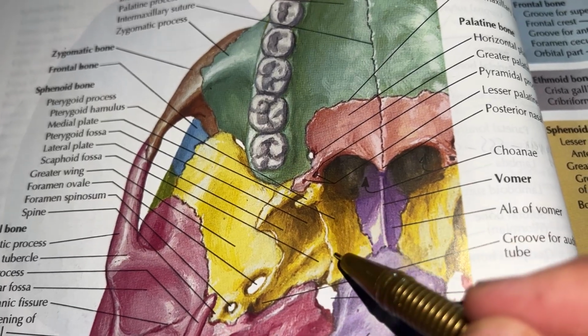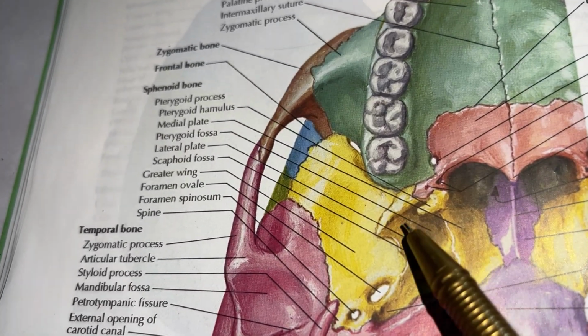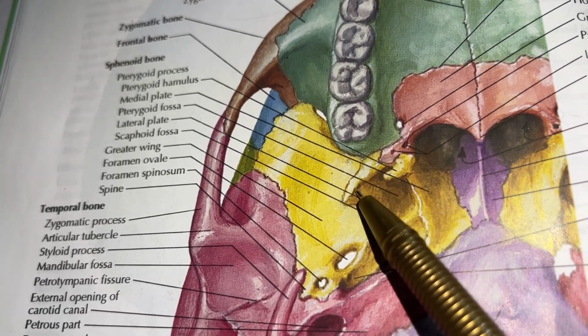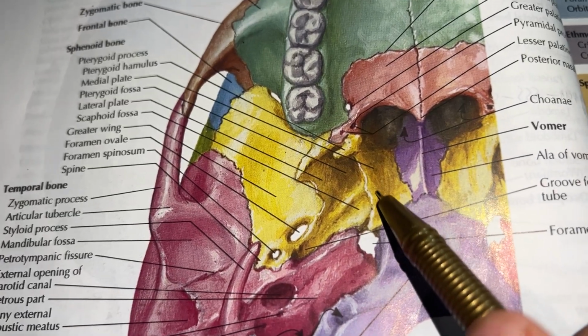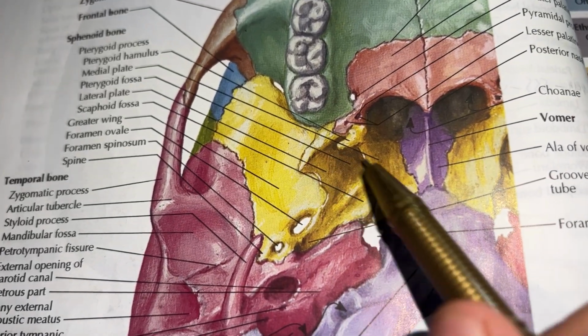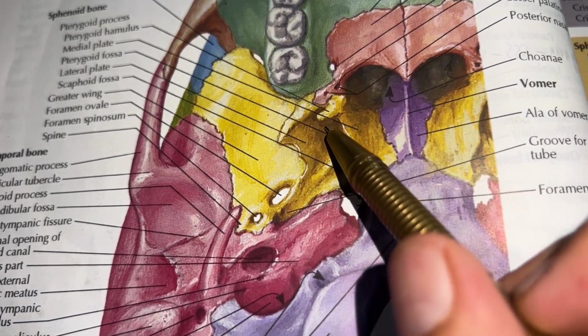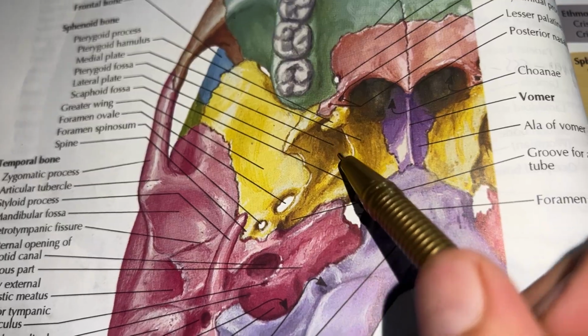These are two plates, one medial and the other lateral. So this is the lateral pterygoid plate of the sphenoid bone, and this is the medial pterygoid plate. In between the medial and lateral pterygoid plates, there is a fossa. This is called the pterygoid fossa.